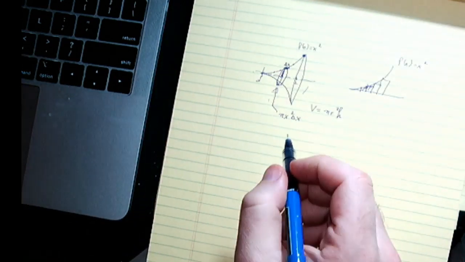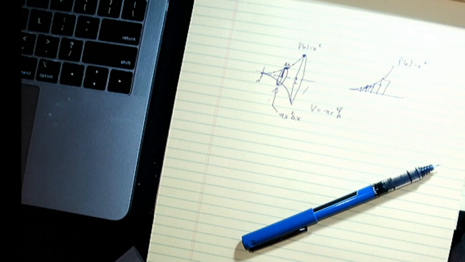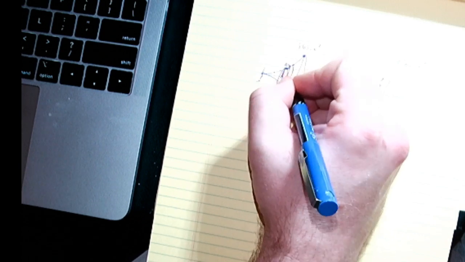So the volume is pi x squared times however wide you make this thing, call it delta x, where delta x just means a little teeny bit of width, because these are really, really thin disks you're imagining. And you can make something that looks like a chunky version of the object you're interested in by just taking disk after disk after disk. So you actually make a little model.